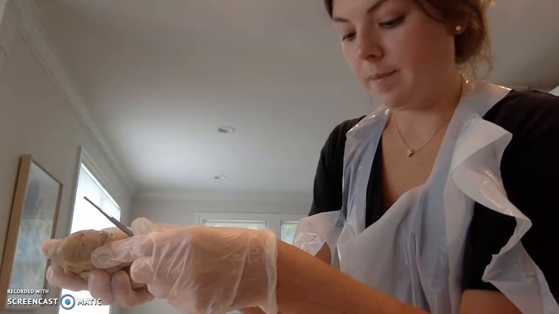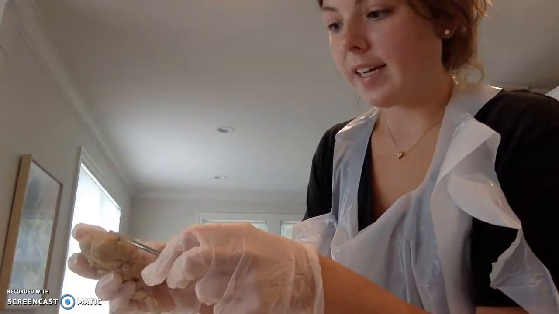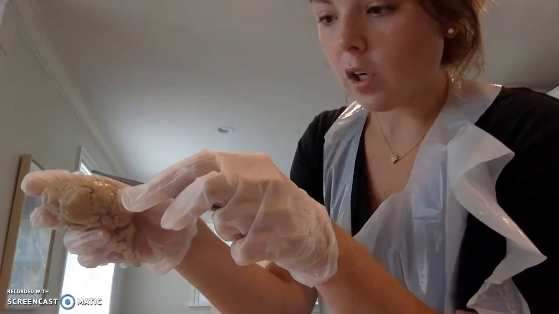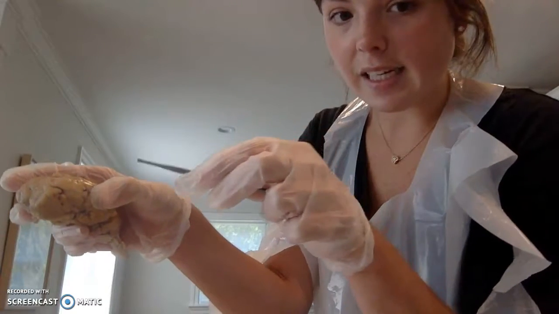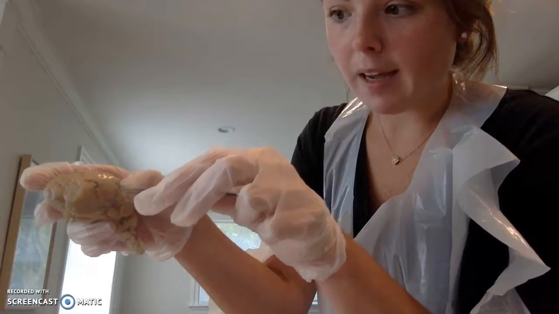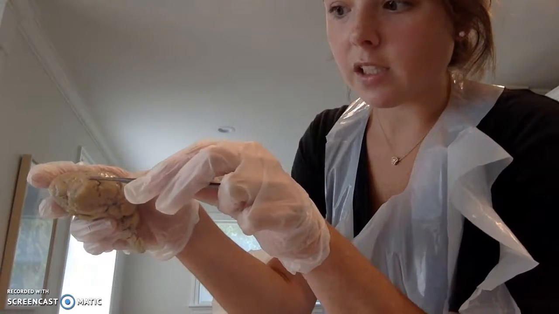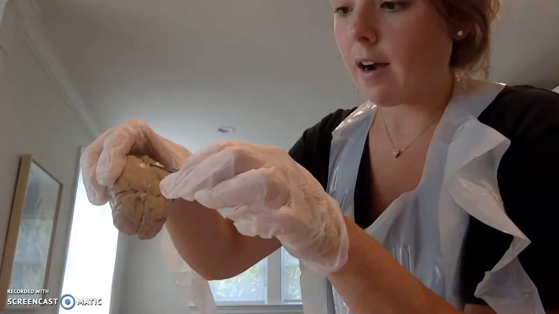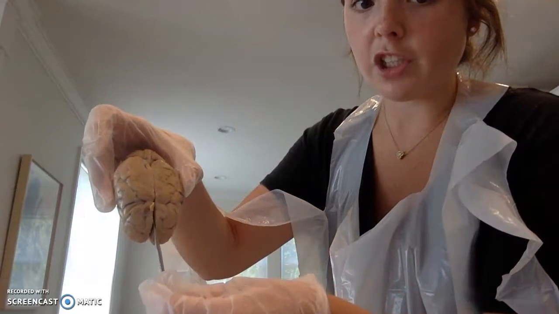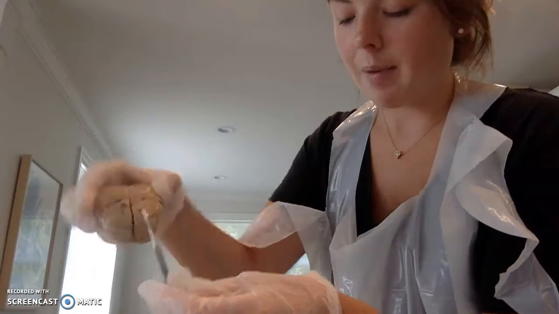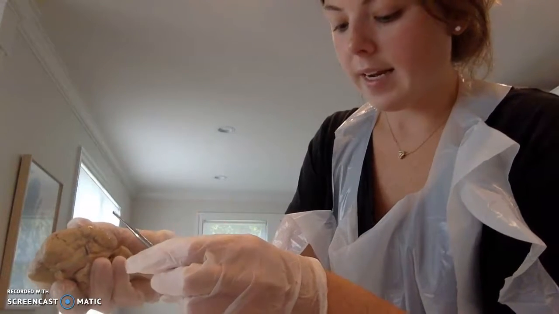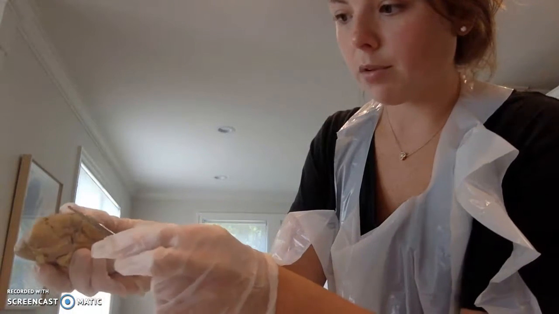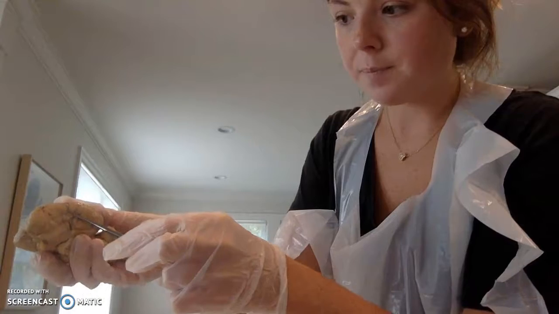And then gyri, which I'll hold a little bit closer, are the ridges of the brain, and sulcus is the grooves. You can kind of see purple blood. That's the sulcus, but the gyri is the ridges, the sulcus is the grooves. Like I mentioned before, I've cut the brain on the longitudinal fissure here, and the lateral fissure is the fissure that separates the frontal lobe and the temporal lobe. And you can see that right here.